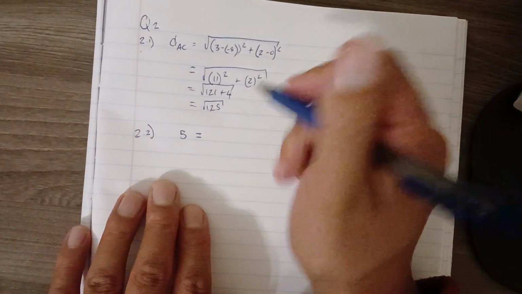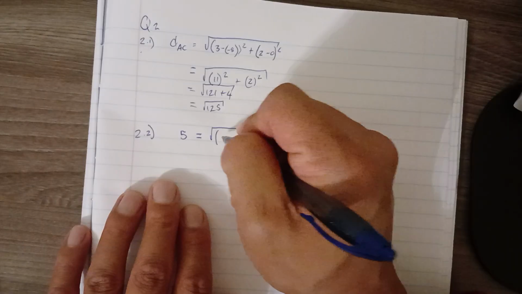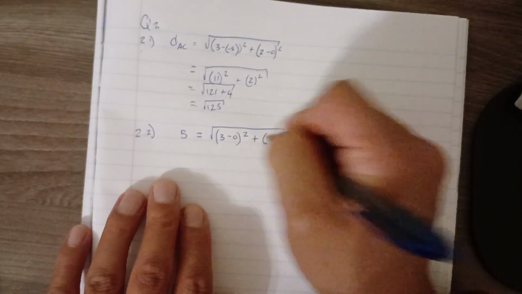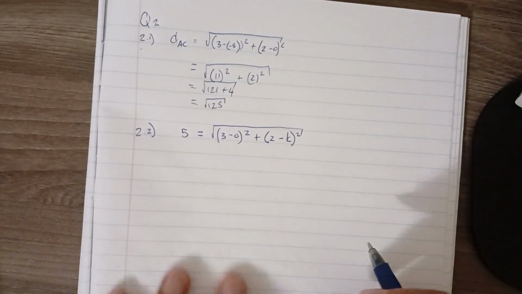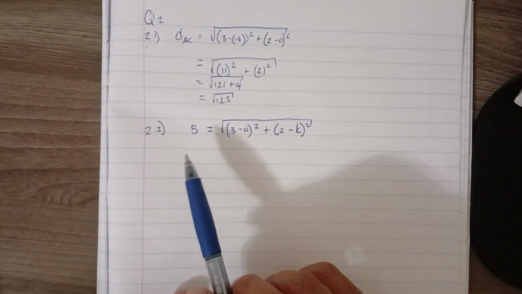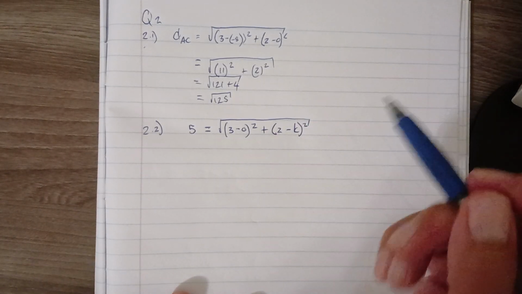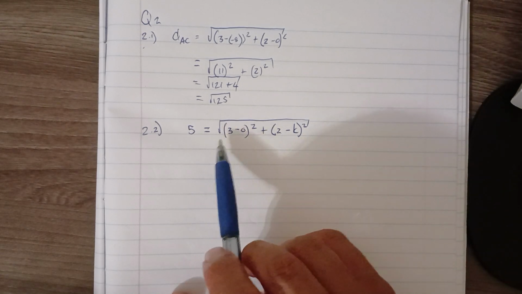Now the x's, 3 minus 0 squared plus 2 minus k squared.